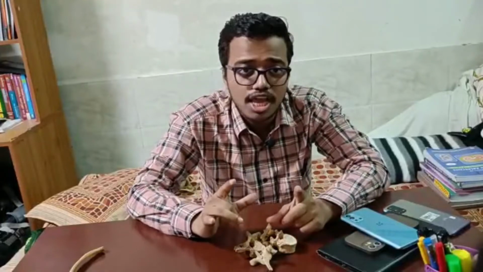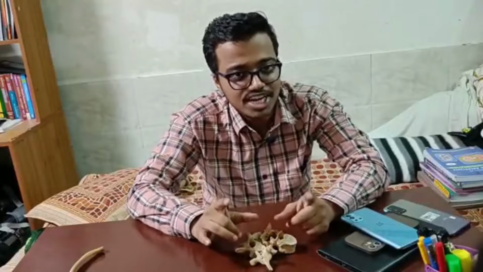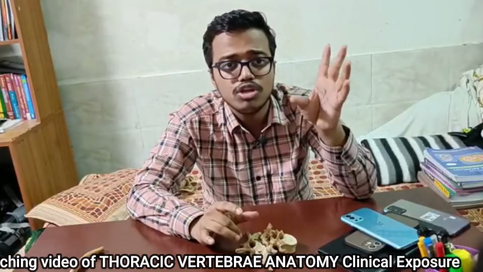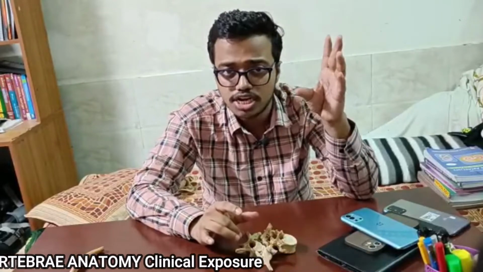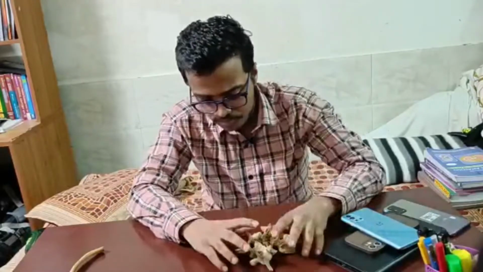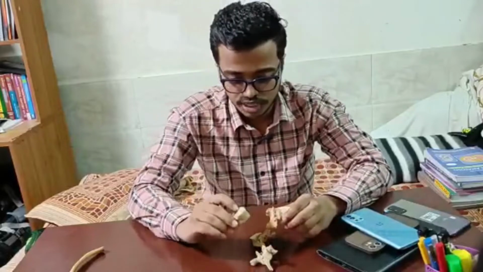Overall, the vertebral column in the case of adults has 26 and in the case of children there are 31, because cervical 7, thoracic 12, lumbar 5, sacrum 5 and coccygeal 1. Overall, in the adult case it is 26 and in children it is 31. This was the basic knowledge you should know because we studied it in class 11 in the case of the skull. Now today I will tell you about the thoracic vertebra.